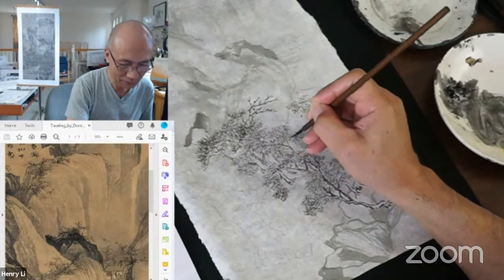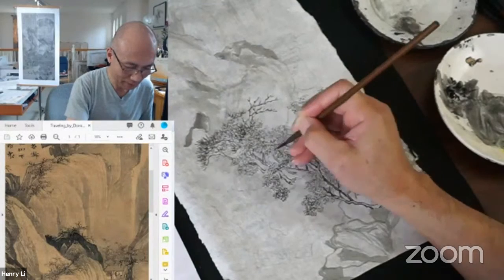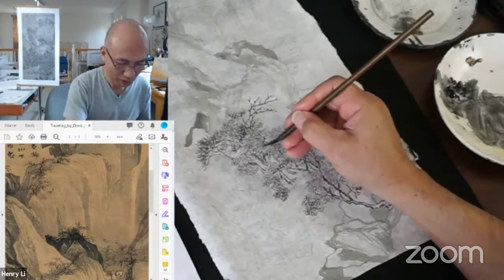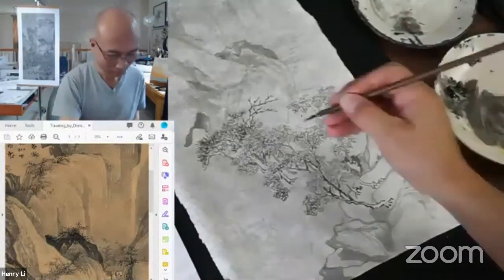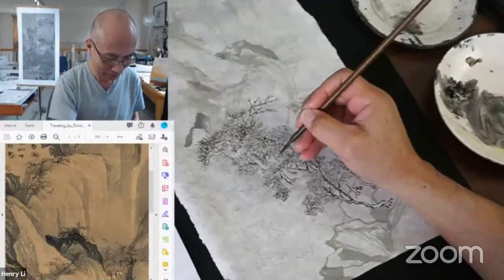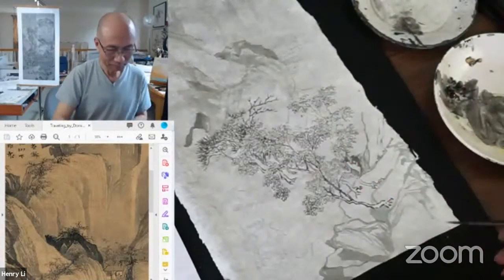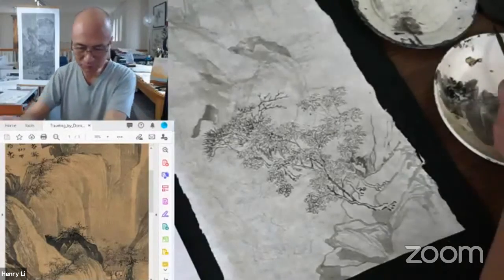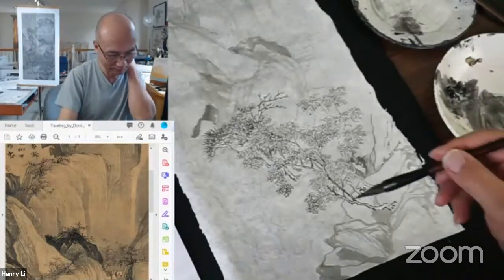I just try to create some impression of the overlapping foliage, different trees behind that. Okay, I think it's enough. Now we can go back to the big brush to do the rock again.